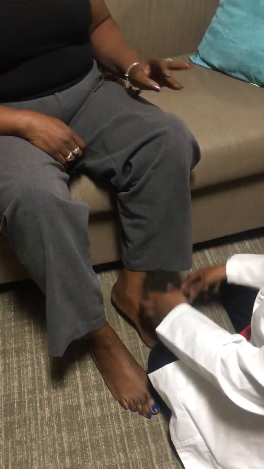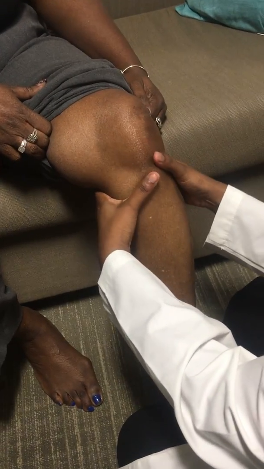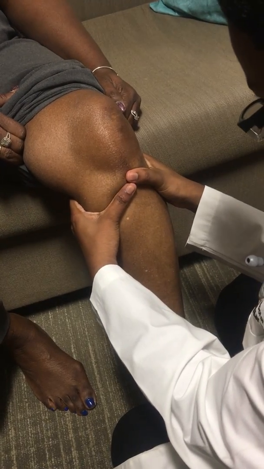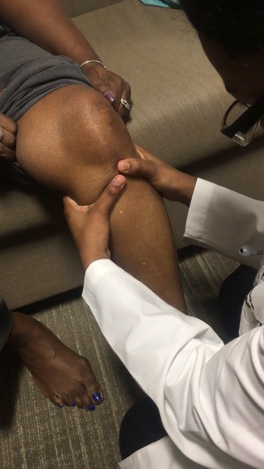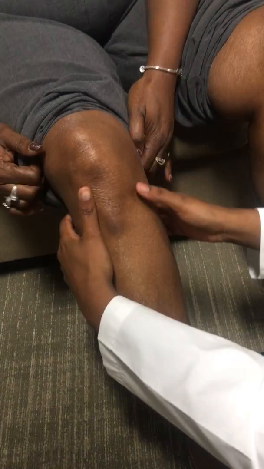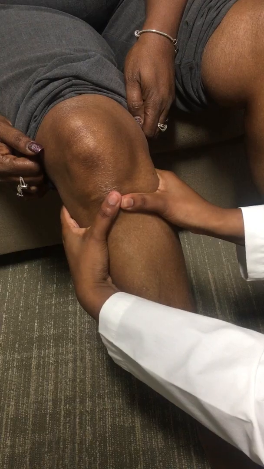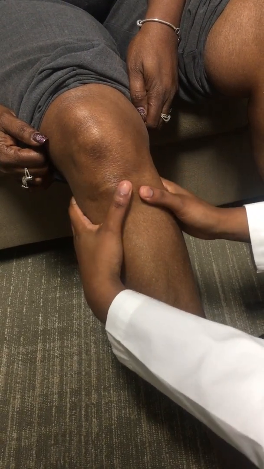And so now we're going to do the popliteal. I'll have you raise up again. The popliteal is +2. It was +2 for this one. You can let it down now.